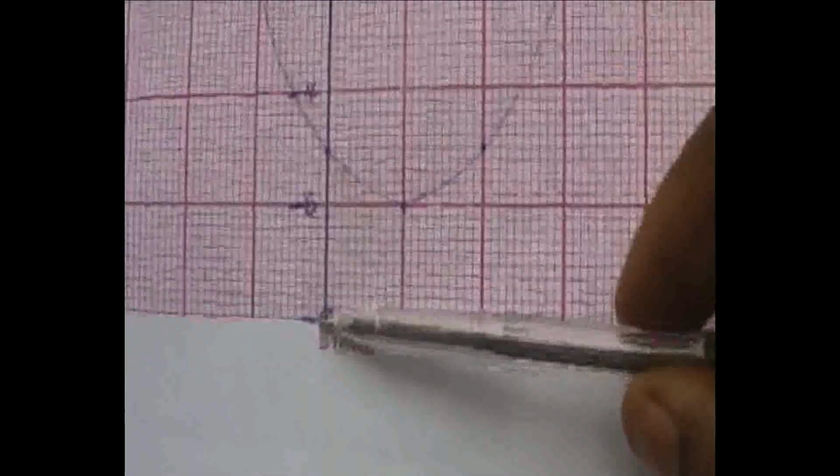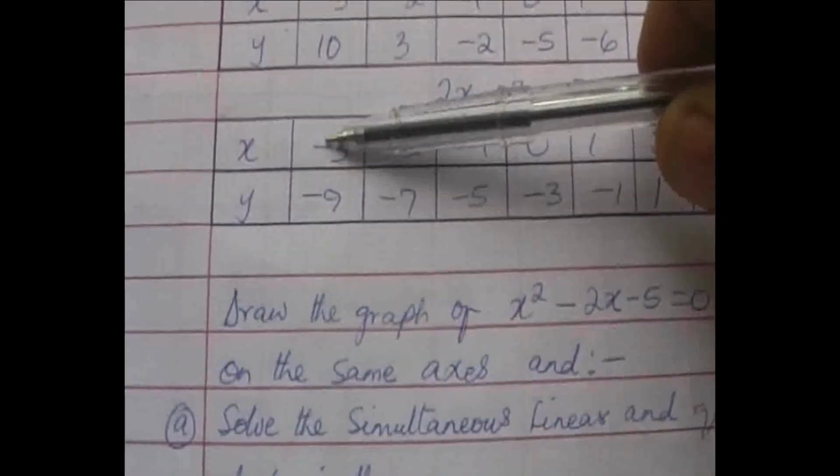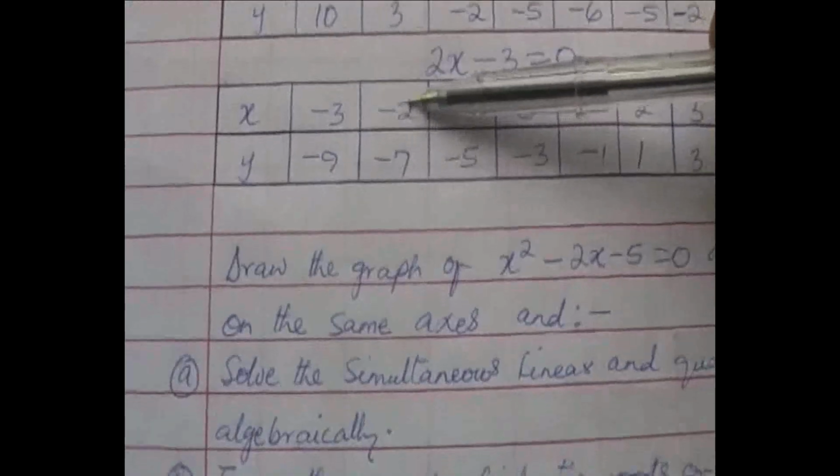So in this case, since we did not have minus 9 accommodated in our graph paper, we are going to jump where x is minus 3 and y is minus 9 and start from where x is minus 2 and y is minus 7. That's exactly what we're going to do now.